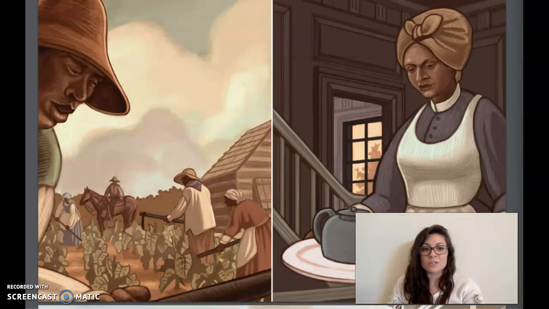Just like those who worked in the fields, enslaved Africans who worked in the house worked hard. But also, like the people who worked in the fields, they helped each other a lot, which made it less hard and less sad.